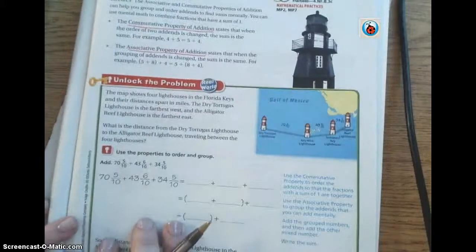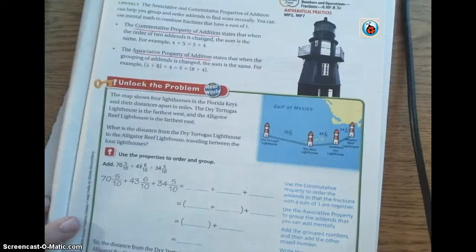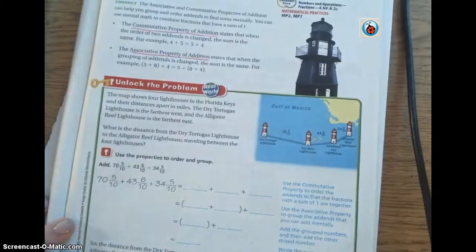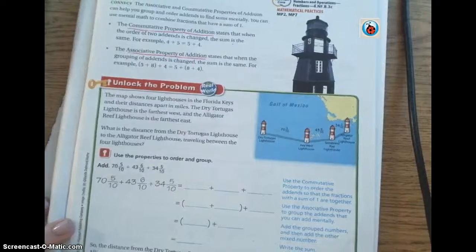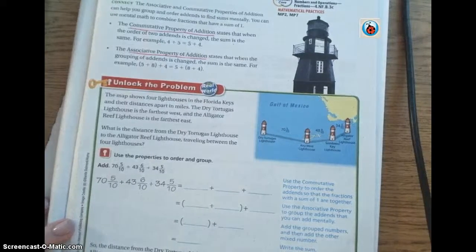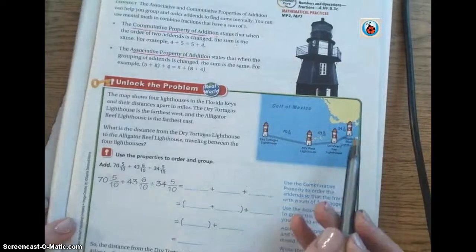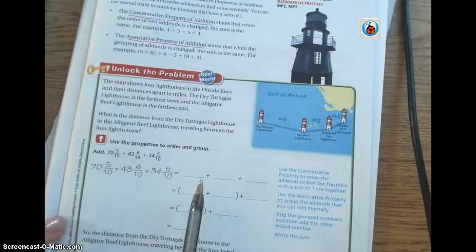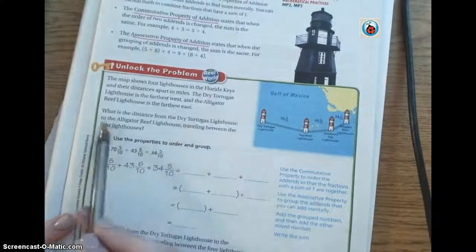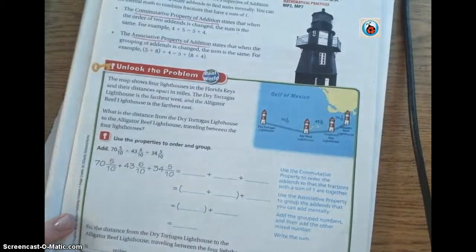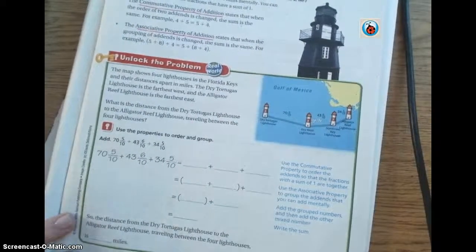Okay, so let's move on to unlock the problem. The map shows 4 lighthouses in the Florida Keys and their distances apart in miles. The Dry Tortugas Lighthouse is the farthest west, and the Alligator Reef Lighthouse is the farthest east. So they even have a little map for you. What is the distance from Dry Tortugas Lighthouse to the Alligator Reef Lighthouse, traveling between the 4 lighthouses? Use the properties to order and group.